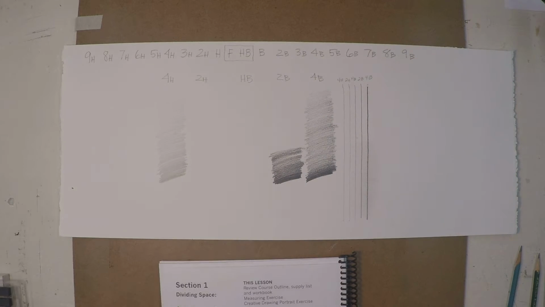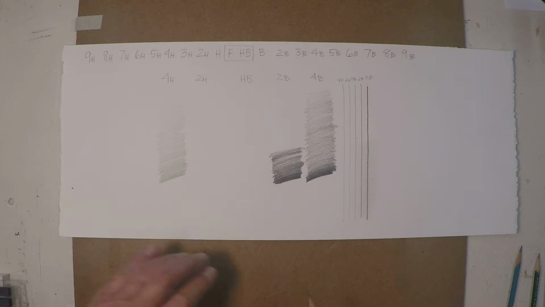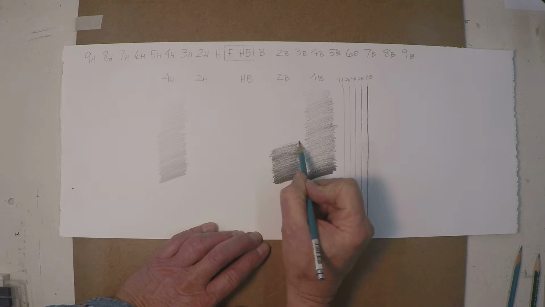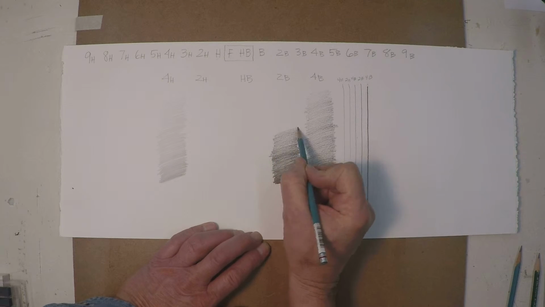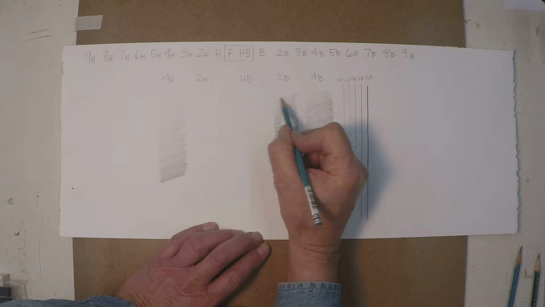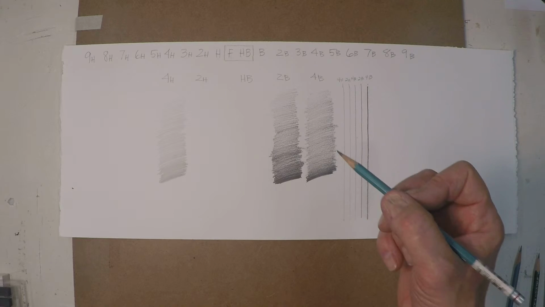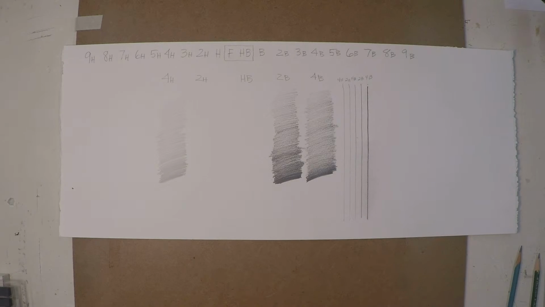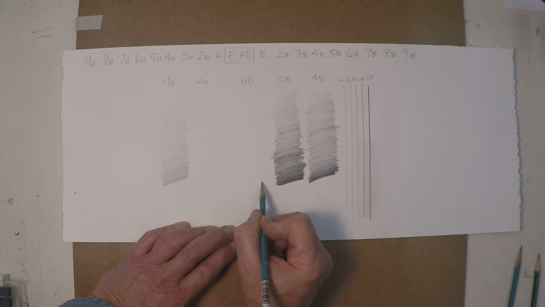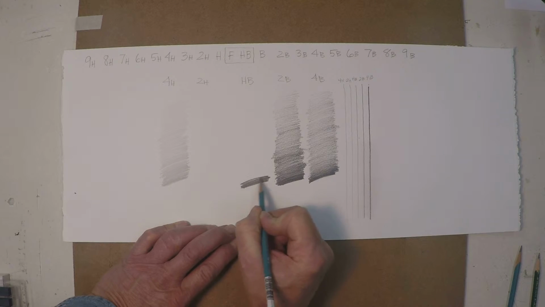You'll notice also, I'm going to get this book out of the way, as I'm drawing here, I've got my hand resting on the paper, and I'm using the pencil almost the same way you would if you were to write your name, or write down some words, or write a paper. You don't do too much of that anymore without using a computer. But that's the more traditional way to hold the pencil.